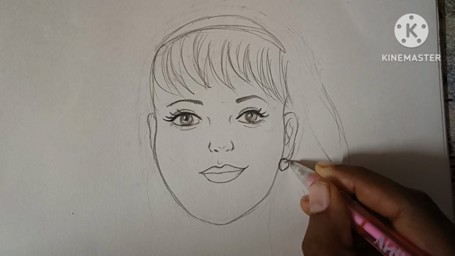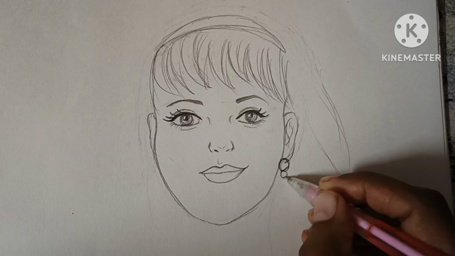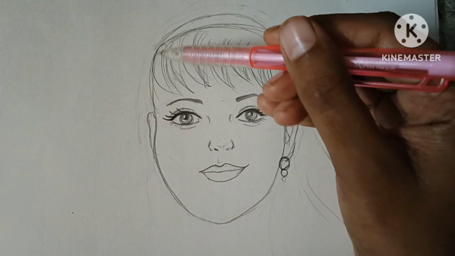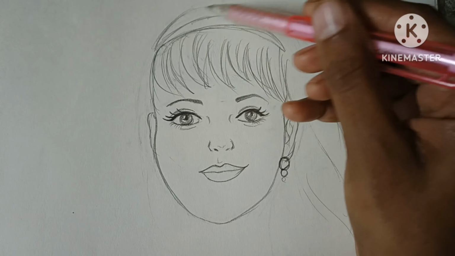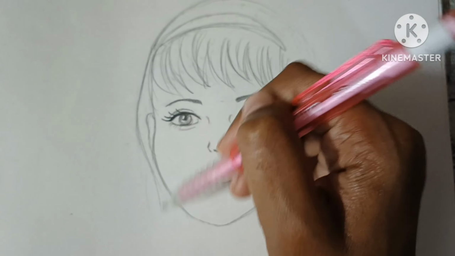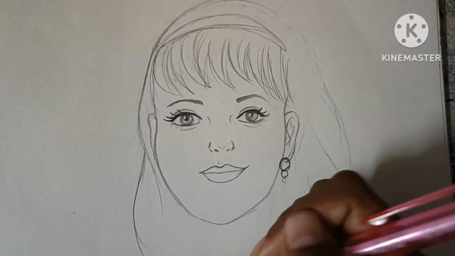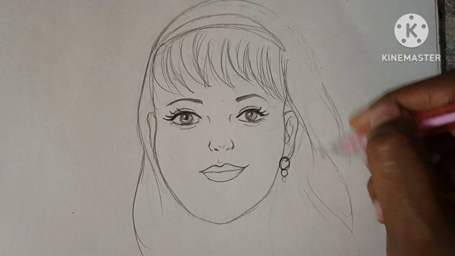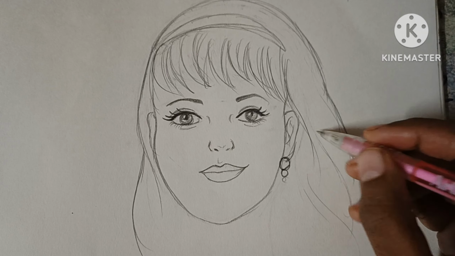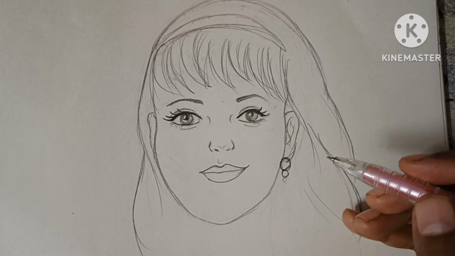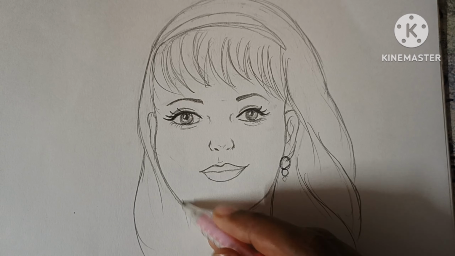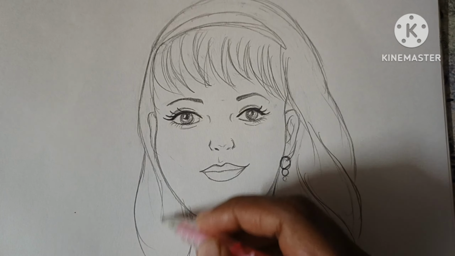I think she will look cute in open hair. A little bit of waves to make her look cute. Just the neck, and our drawing is complete now.